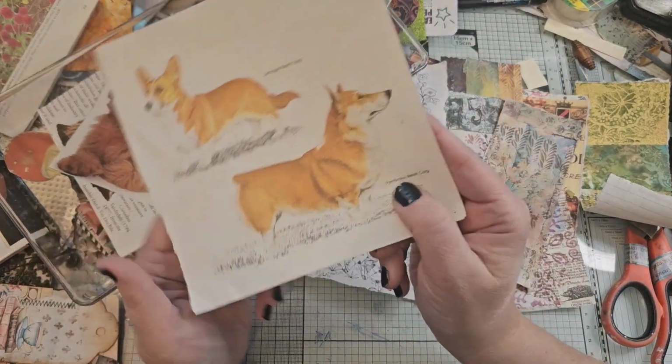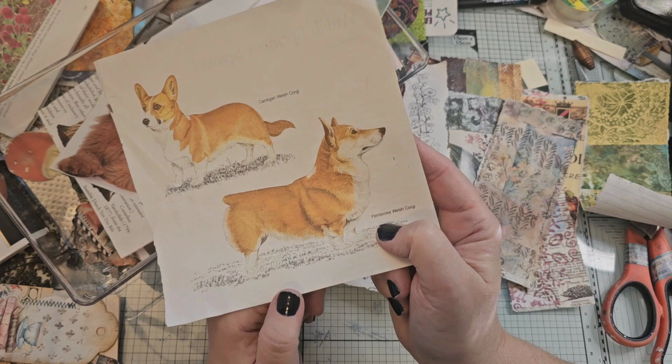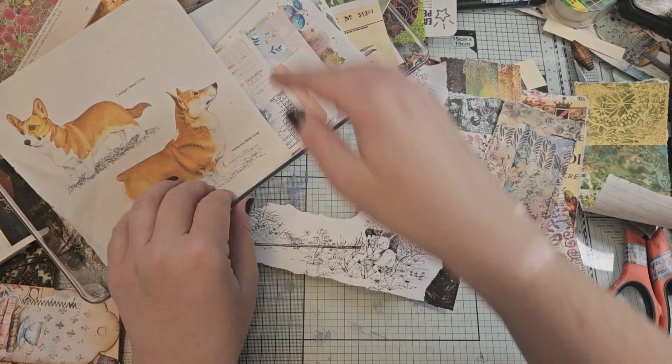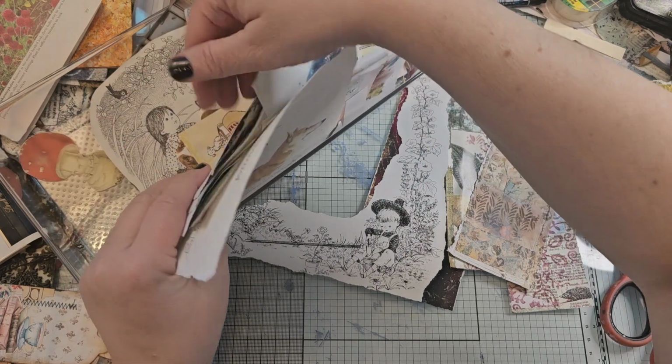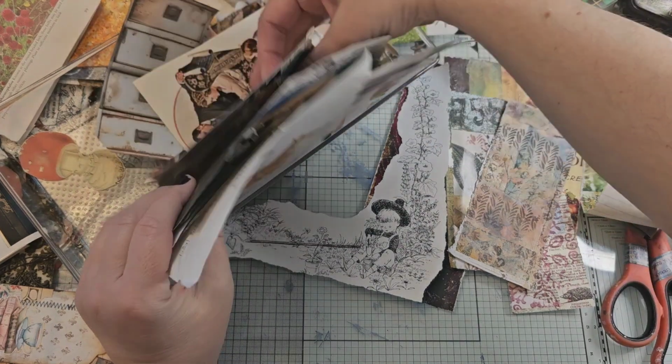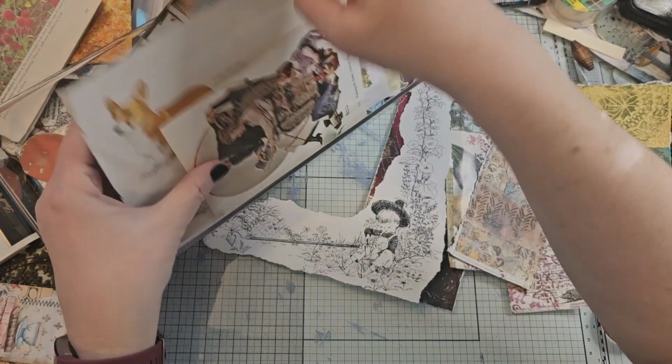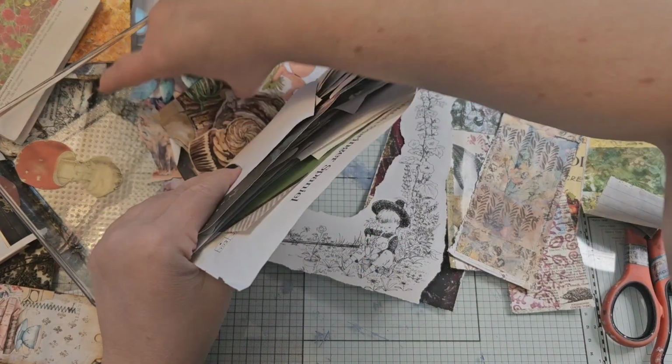Like this is the Reader's Digest book of dogs, and they have some great illustrations of dogs, and the bird book is also fantastic. So take a day just to go look at your thrift store and look at books if you don't have a printer. And then there's Norman Rockwell.